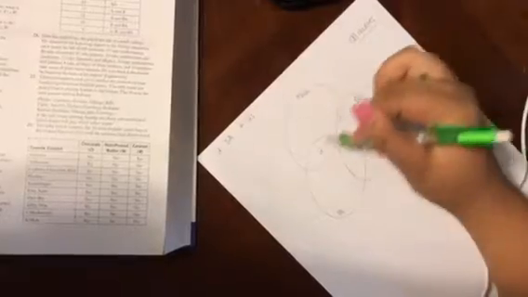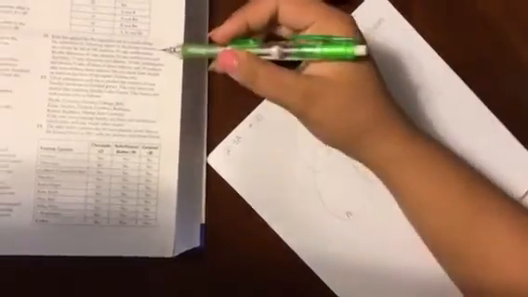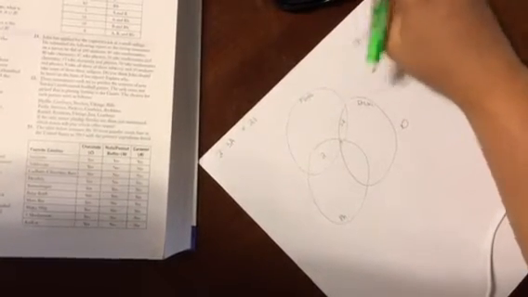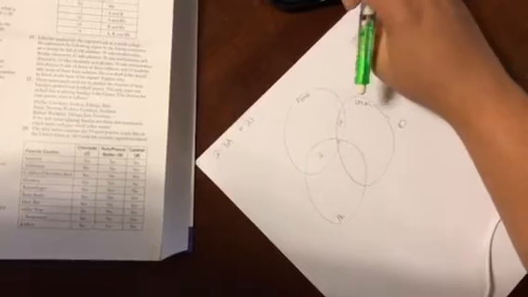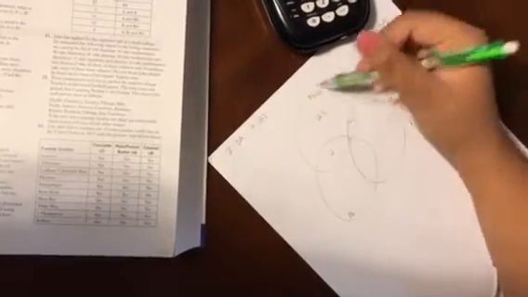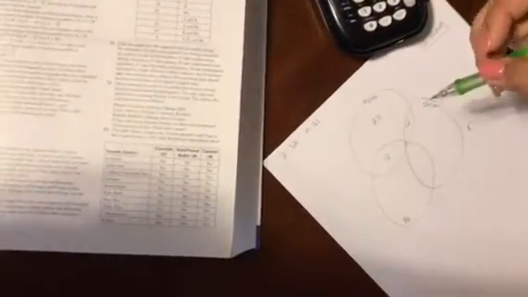Next, to figure out this big portion, I just need to take the total number of people who took math, which is 45, minus that. So I'm going to do that on my calculator quick. 45 minus 12 minus 8 minus 2 equals 23. So now if I go back and double check, this will total up to 45, which is what they said were the number of students that took math.